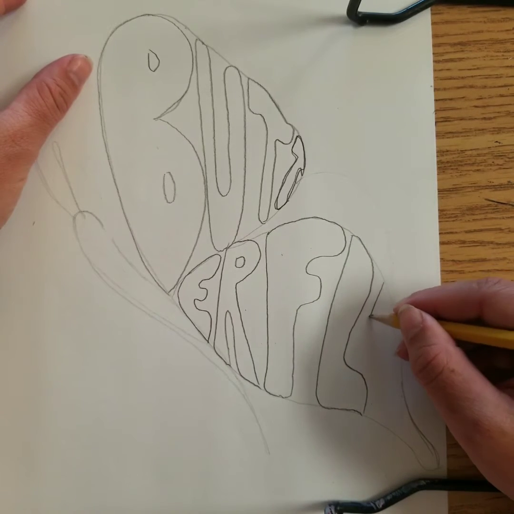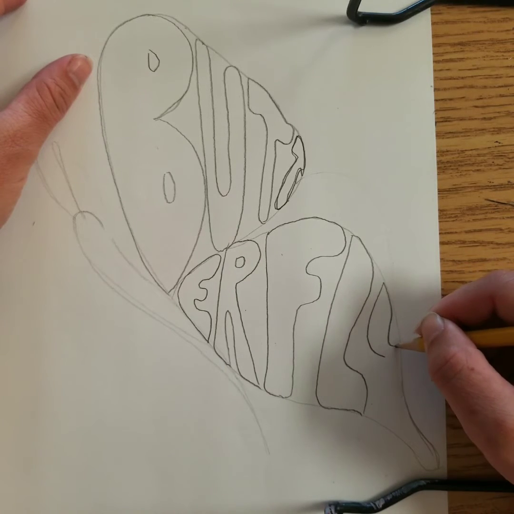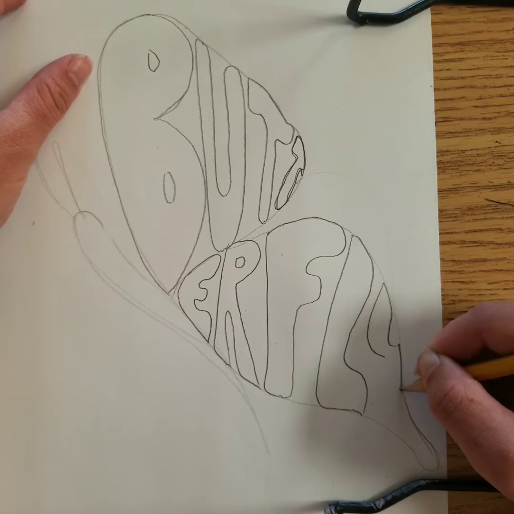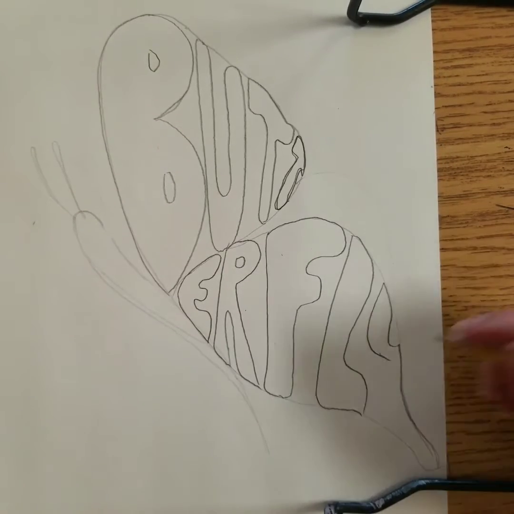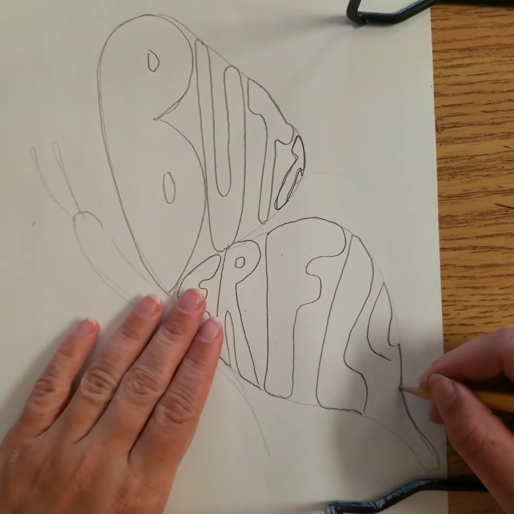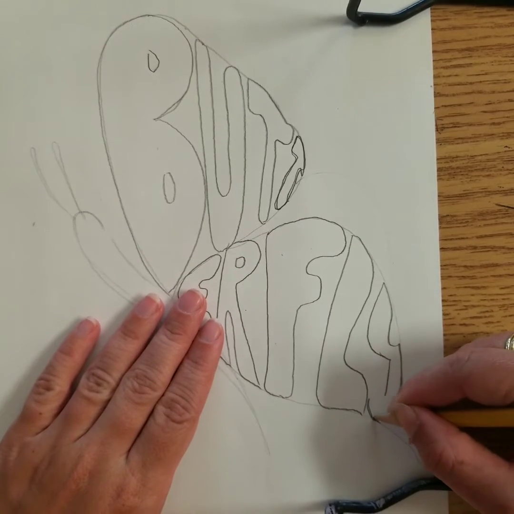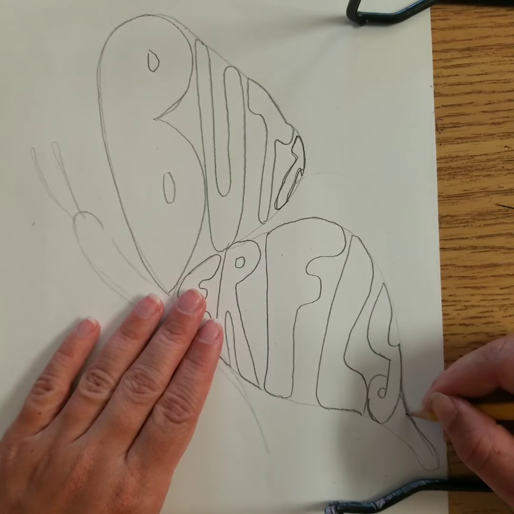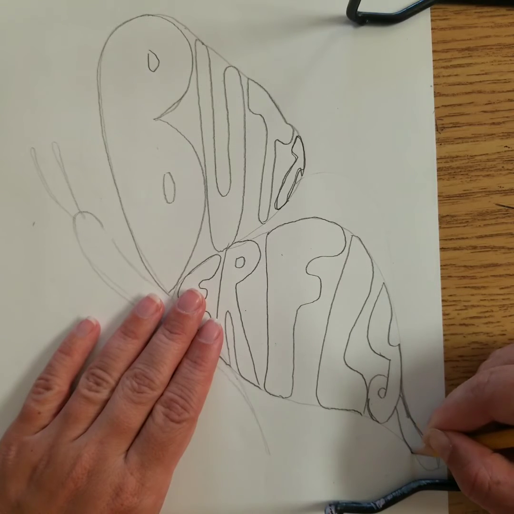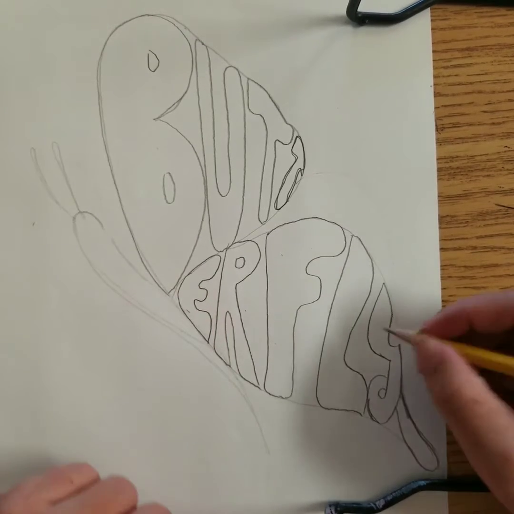And then I need to add in my Y. And I'm going to, let's see, how do I want to do the bottom of my Y? I think I'm going to come down here. And I'm going to have it curl up and come down to form this part of my wing. Okay, so it gets like a little curlicue in there.